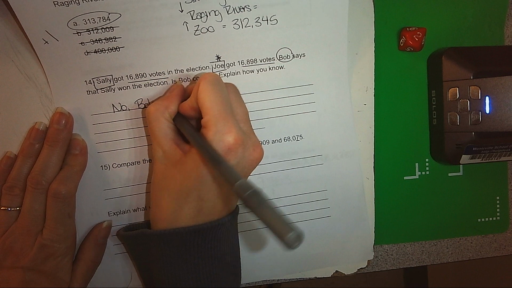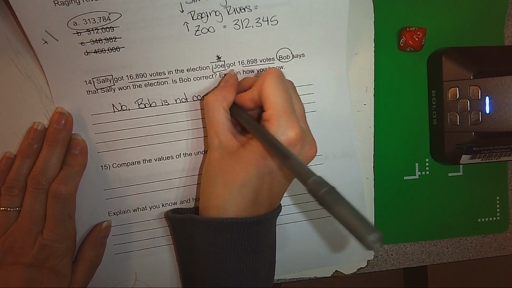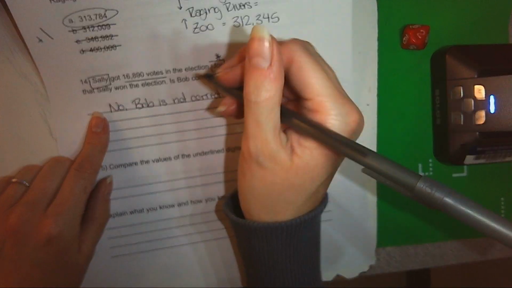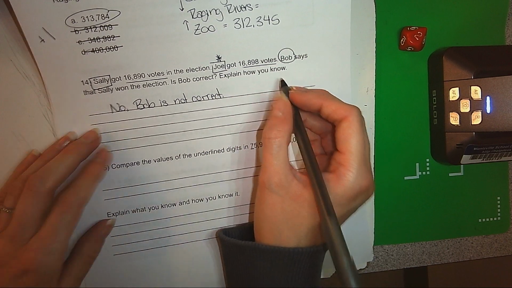Bob is not correct. You can see how I have answered the question and put it in a full and complete sentence. Fantastic. Explain how you know. There's my next point.